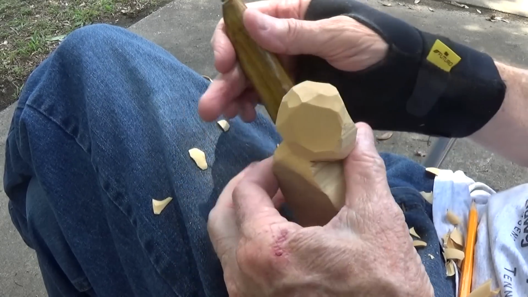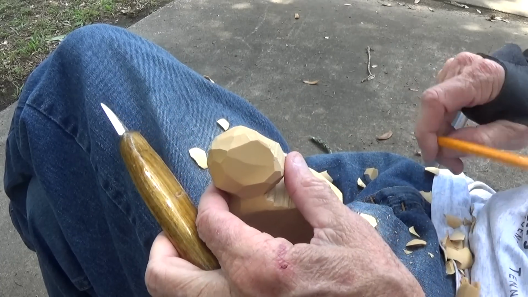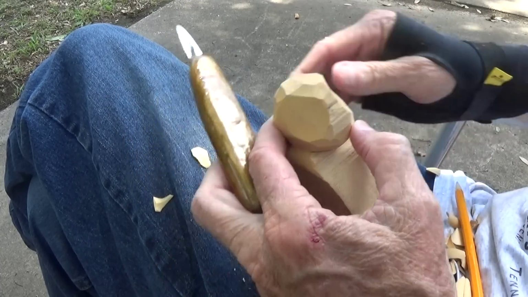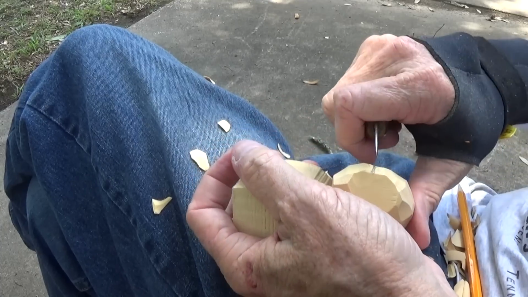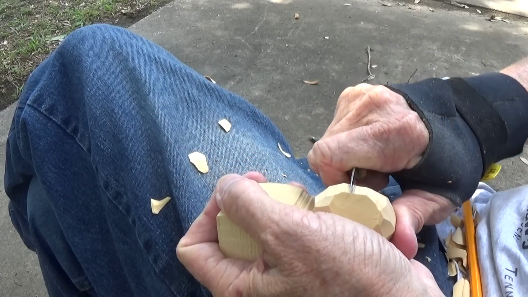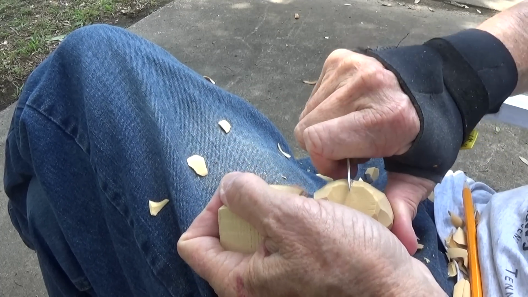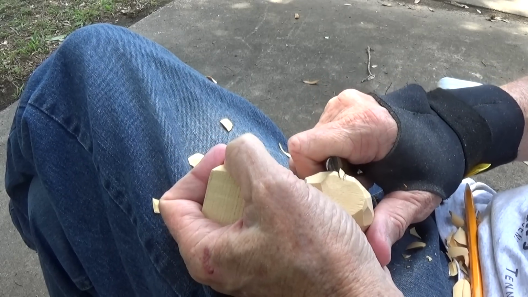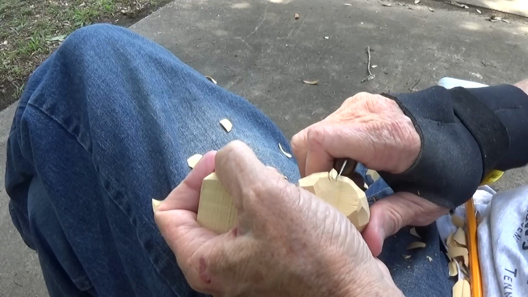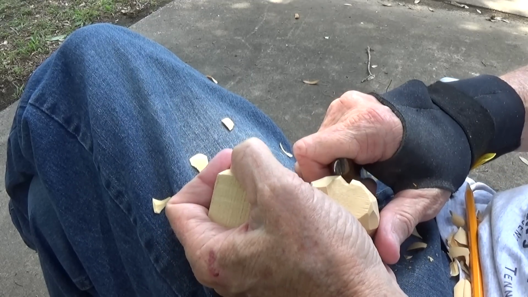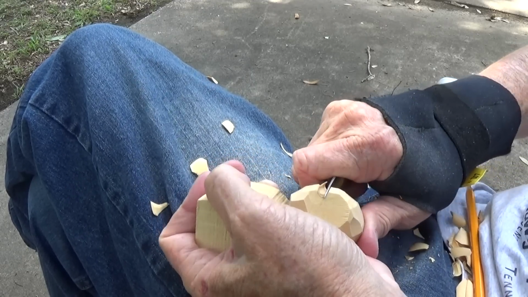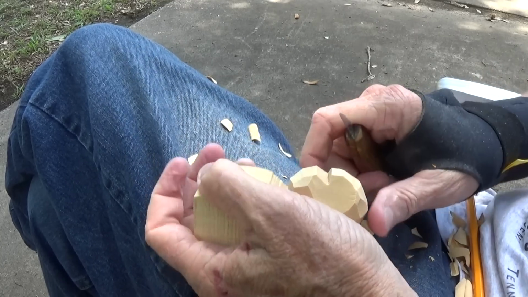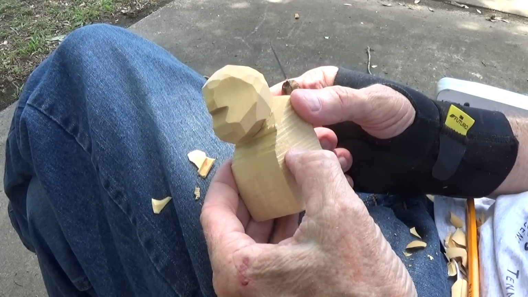All right, now you want to find the center point on your nose. So let's just make this our center point. And you're just going to cut, okay? Just cut along there. See that? And then come up underneath here and take that off. All right, you see that?